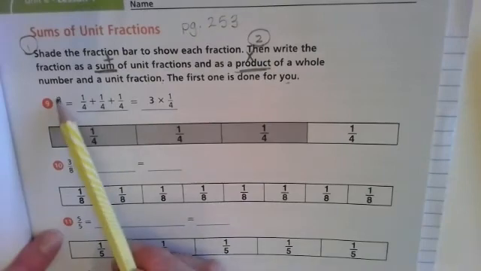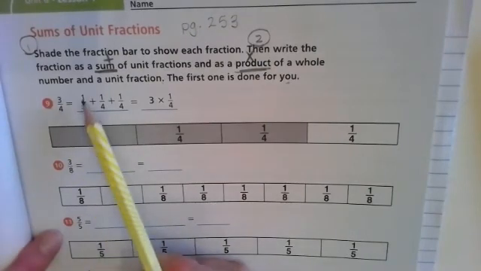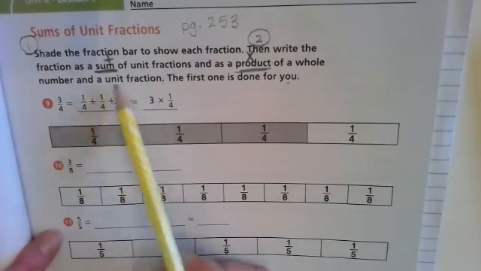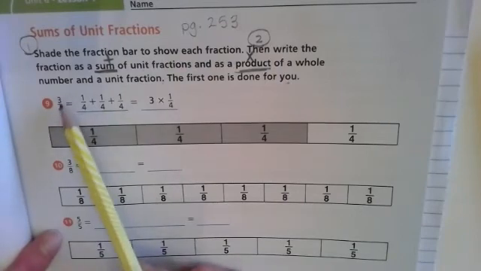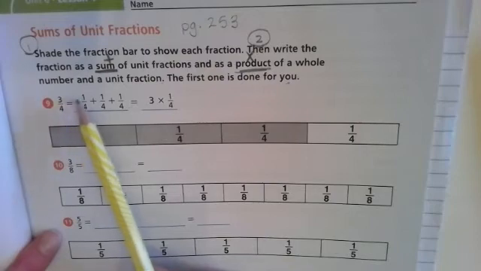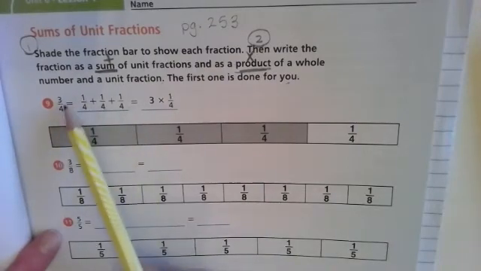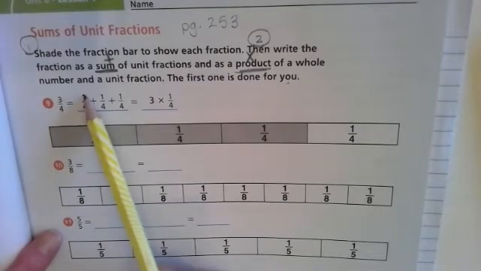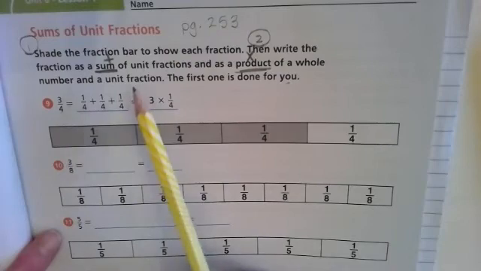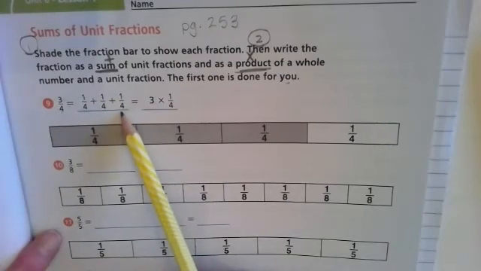The sample they did for this is 3/4. They wrote that as a sum of unit fractions. How many unit fractions are in 3/4? We look at the numerator. There are 3 unit fractions to make 3/4. 3/4 is equal to 1/4 plus 1/4 plus 1/4.